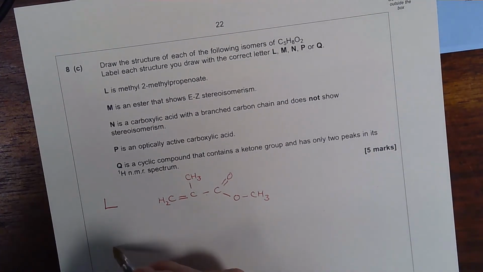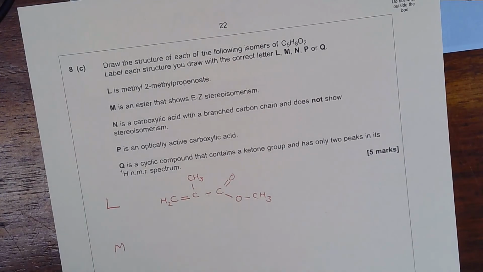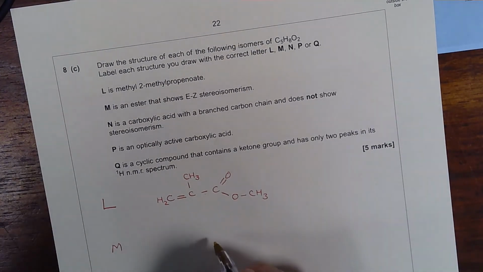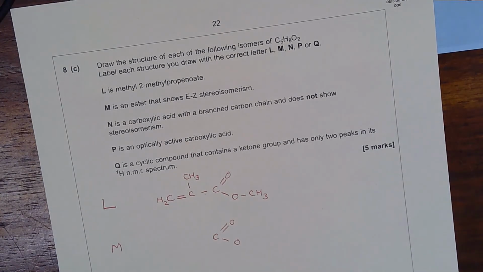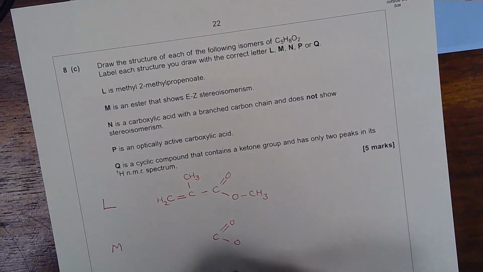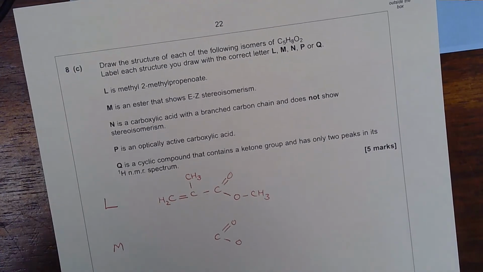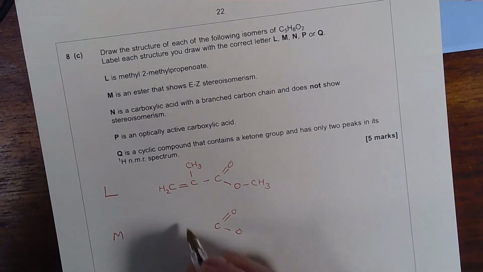M is an ester which shows EZ isomerism. So you know straight away that it has got a C double bond O, and there must be carbons on both sides of this. So in order to produce EZ, we also know that we must have a double bond. So we could try putting a double bond perhaps into the same position as the one above.